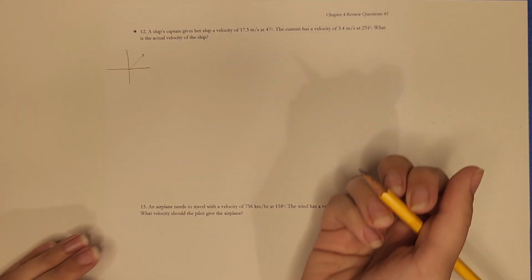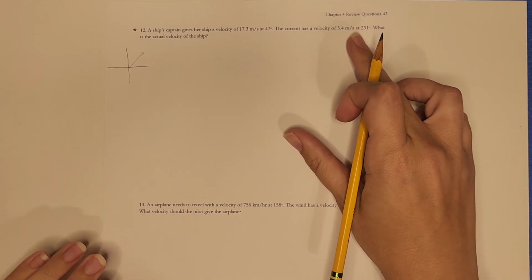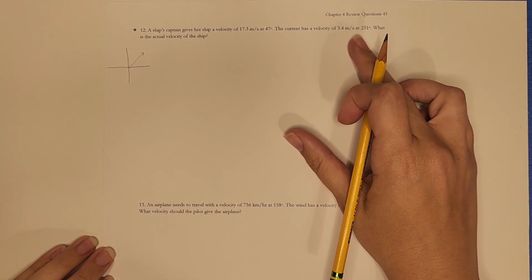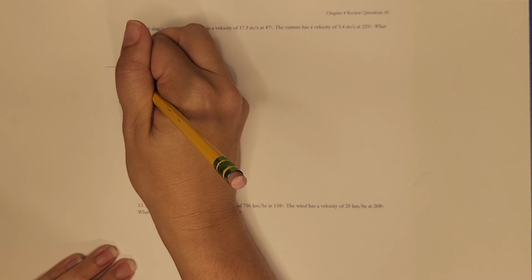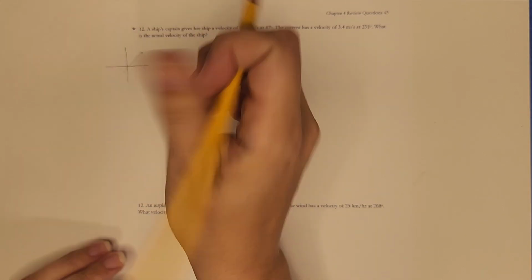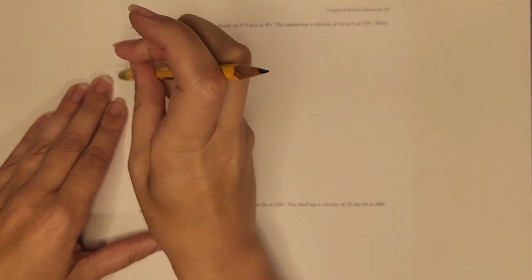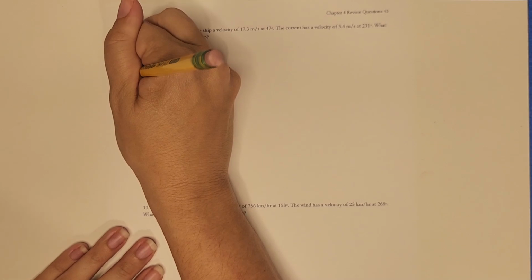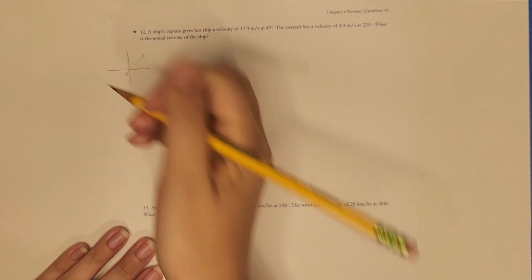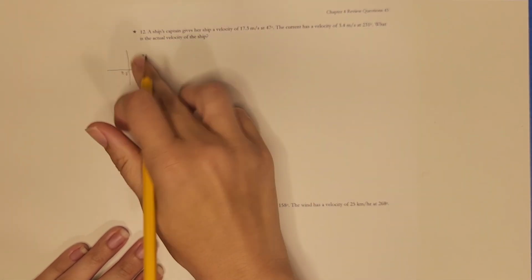So that's my A. The current has a velocity of 3.4 meters per second at 231 degrees, so 231 degrees is going this way. And it's quite small compared to A, right? 3.4 versus 17.3, so it's a small line. This is my B, and this is my A.